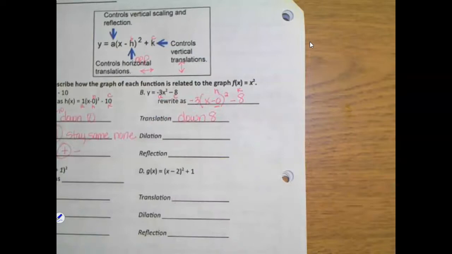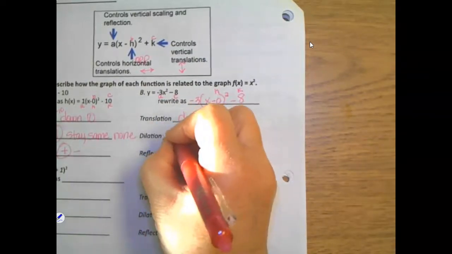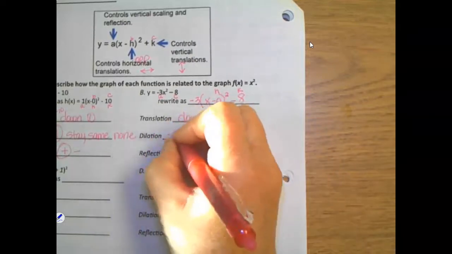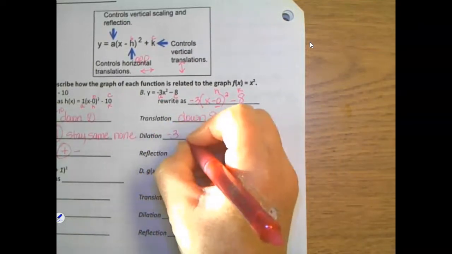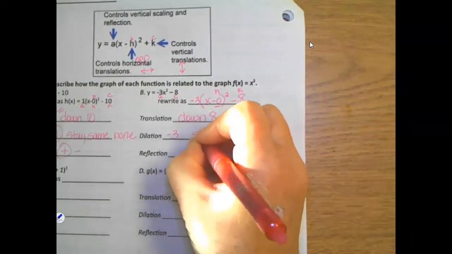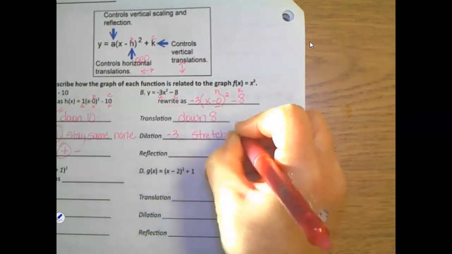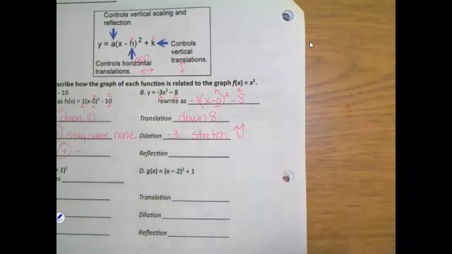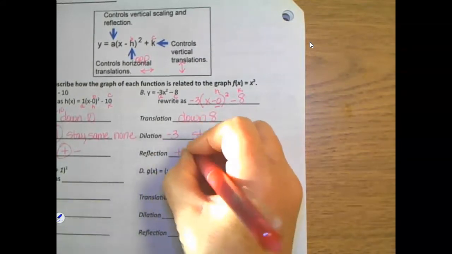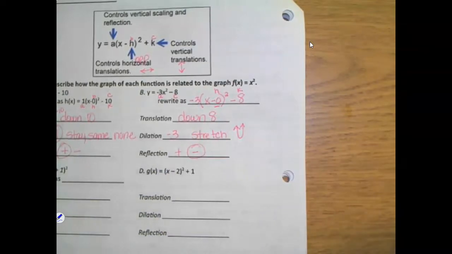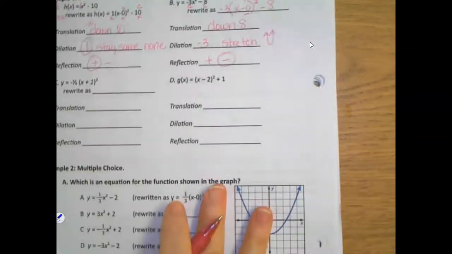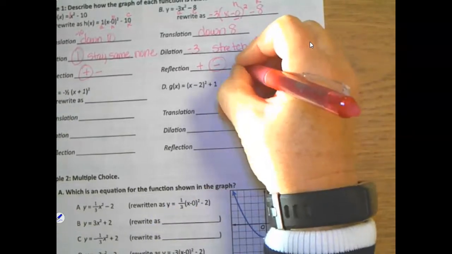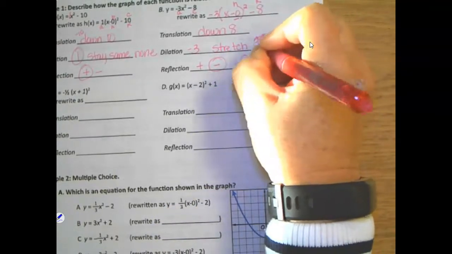Don't forget that. My dilation has to do with my A. Since it's negative 3 or 3, we'll just say 3, that means it's going to stretch. Reflection. Since it is positive or negative, it is negative, then that's all we need to know. Okay, it's going to go downwards. Sorry, that stretch is kind of misleading.